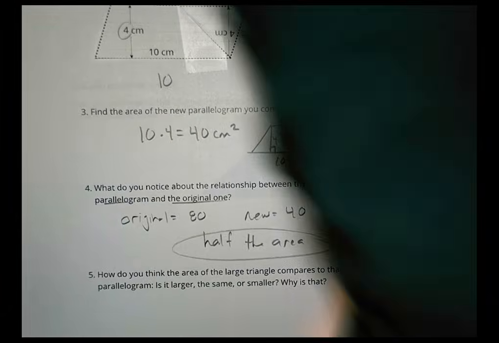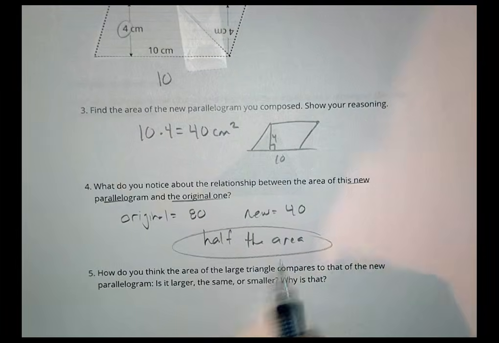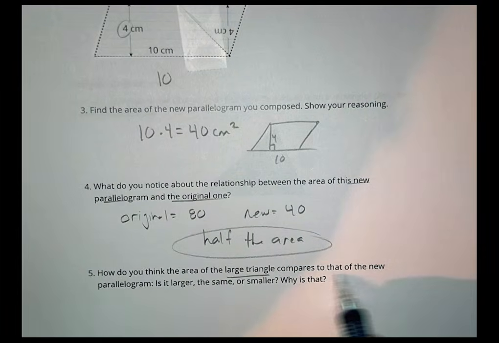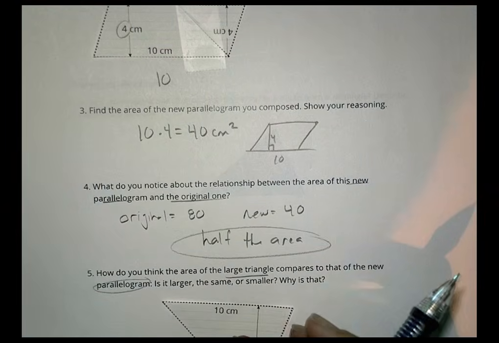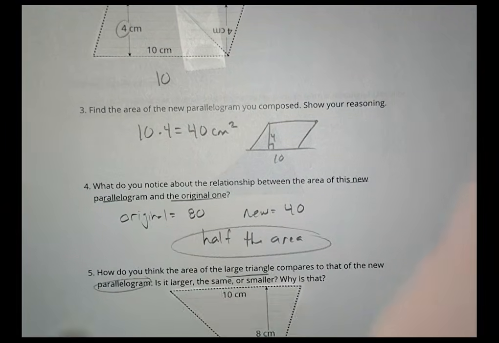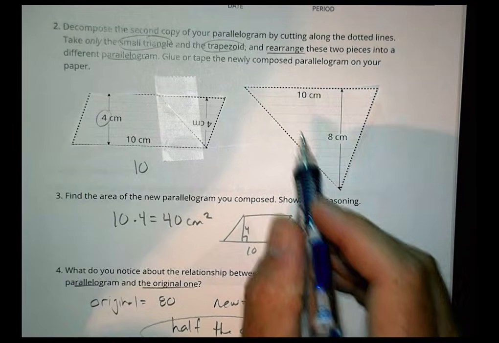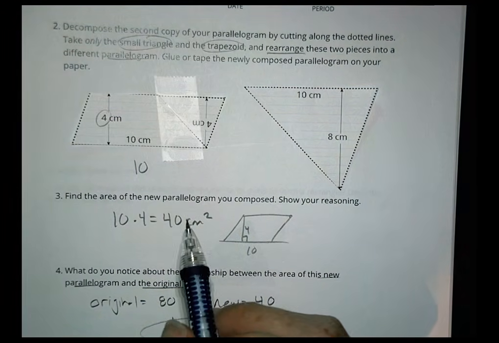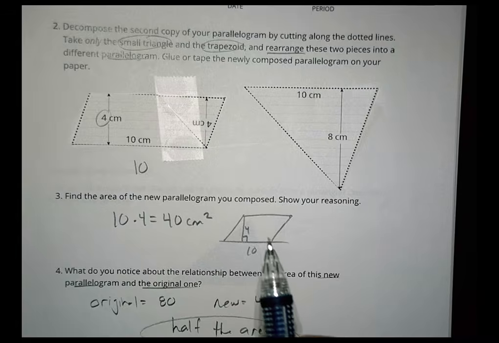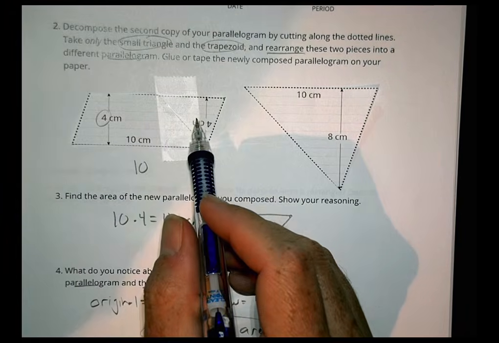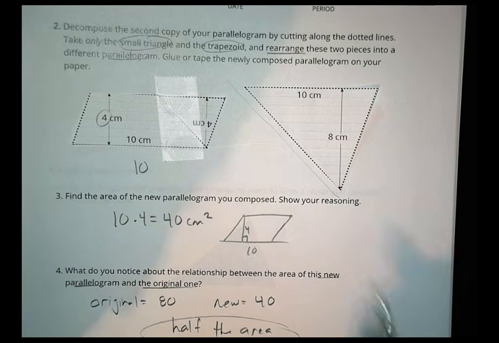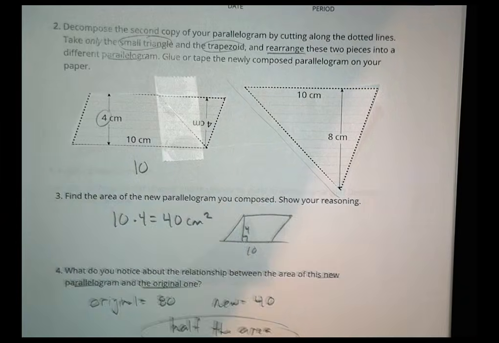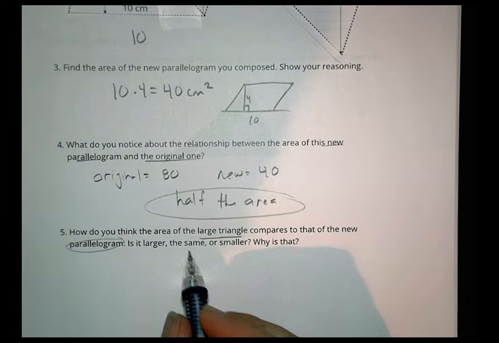How do you think the area of the large triangle compares to that of the new parallelogram? So I guess this is the large triangle here. So here's a triangle, and here's a parallelogram. How do the areas compare? Well, if this triangle was an identical copy, because we cut it on the line, then the areas should actually be the same.